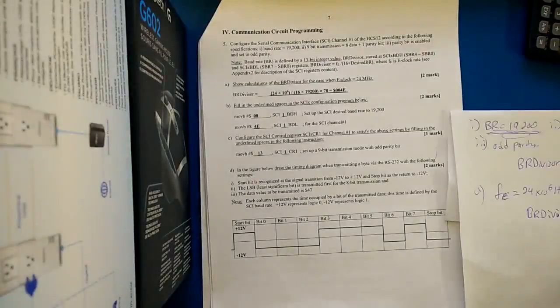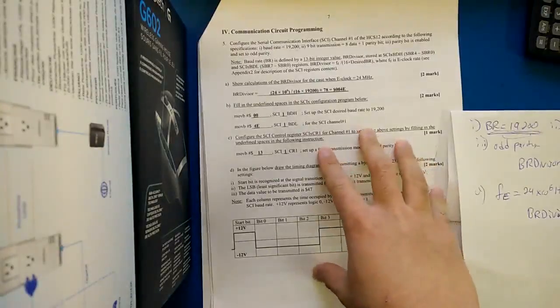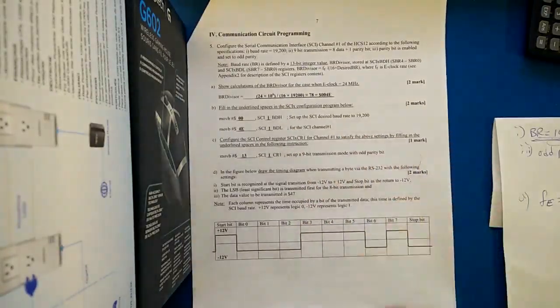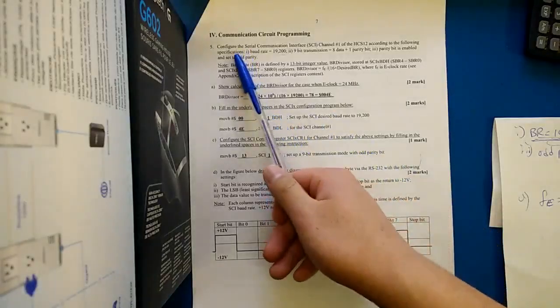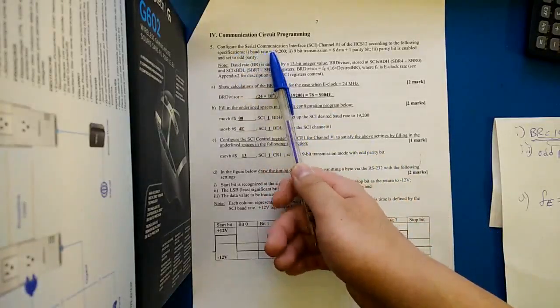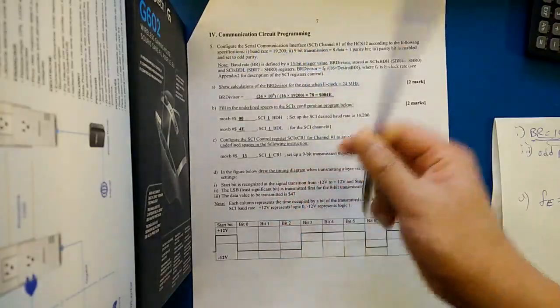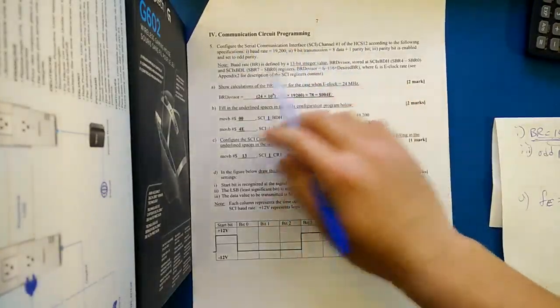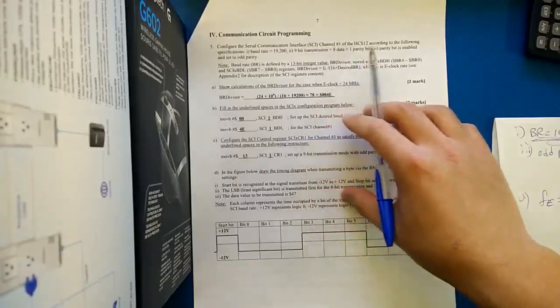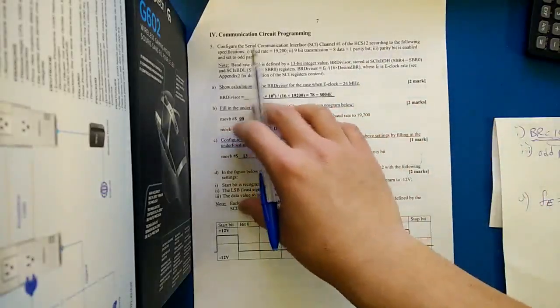Hey guys, so this is number 5 for 2011 final, and it's an SCI program question, and it's pretty straightforward. I'll go through it with you just so you understand everything. So the question says, configure the SCI, or the Serial Communication Interface, channel 1. Configure the SCI channel 1 of the HCS12 according to the following specification.